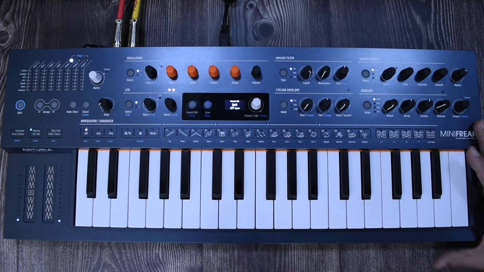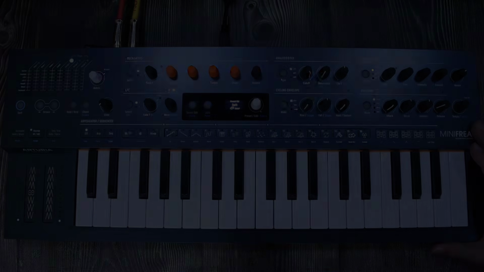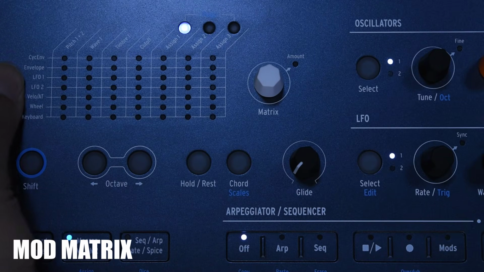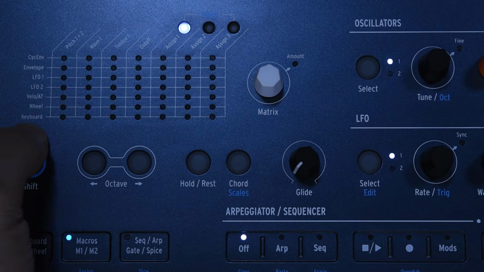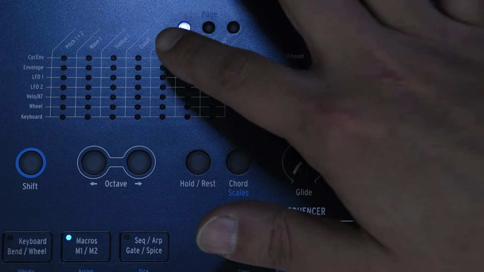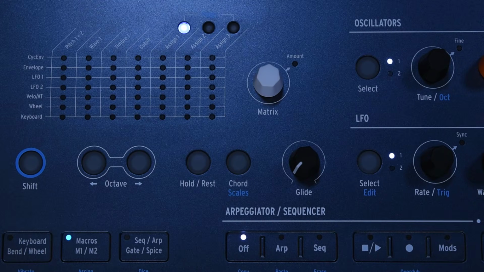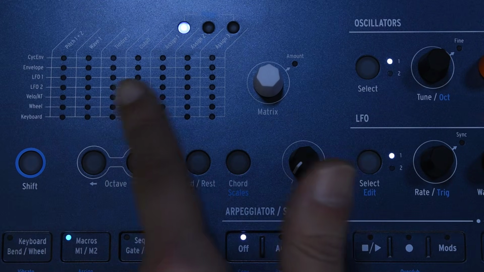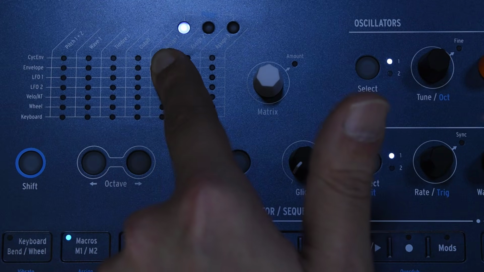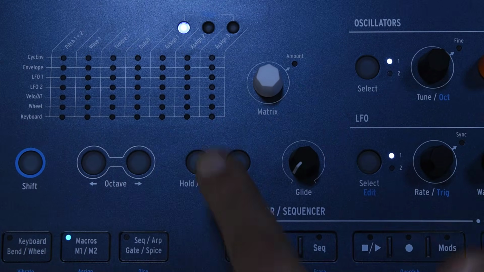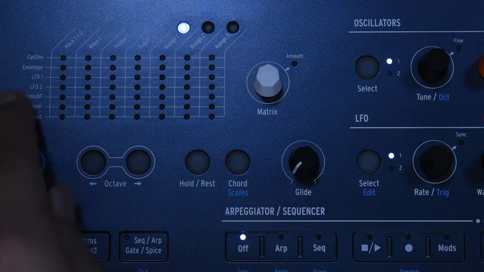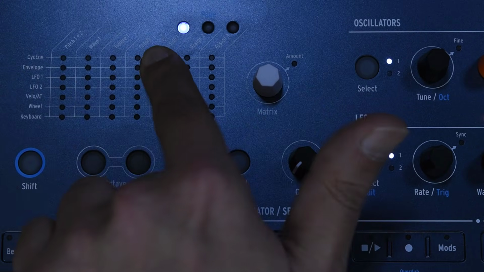The synthesizer is pretty good. How this works is that at the left you have your sources: the envelope, the LFOs, the velocity, aftertouch, your mod wheel, and then your keyboard. And then at the top you have your destinations, what you can modulate. By default you have 4 fixed or hard-coded slots, which are the timbre of the 1, the wave of the 1, the pitch of the 1 and 2, and then the cutoff.